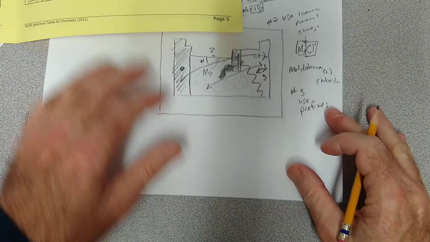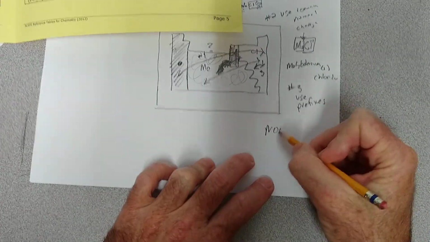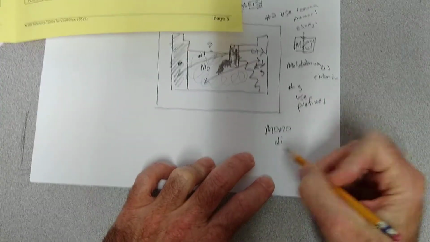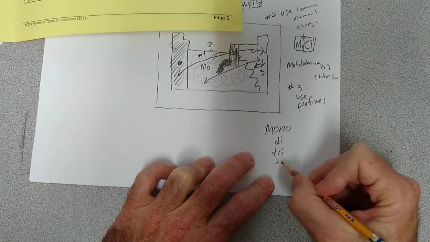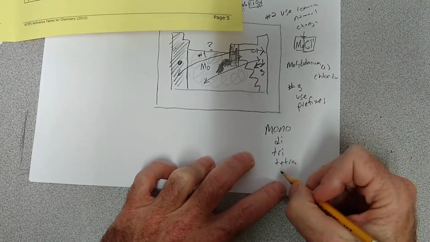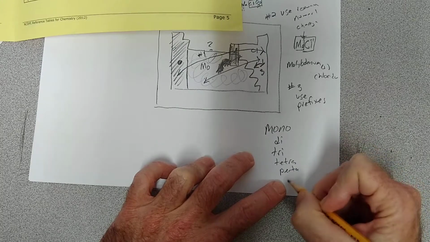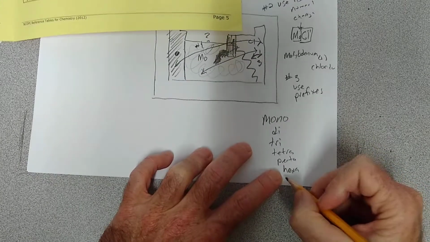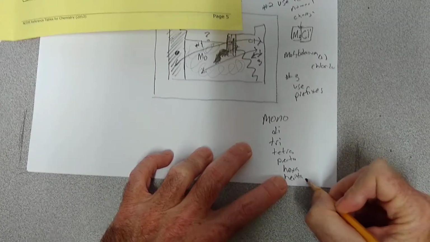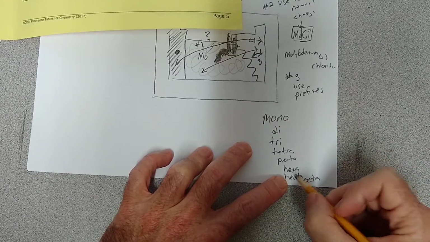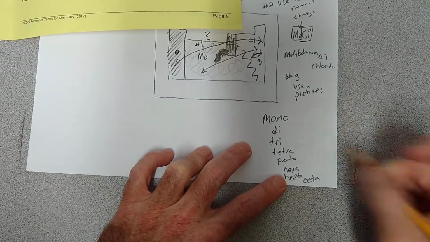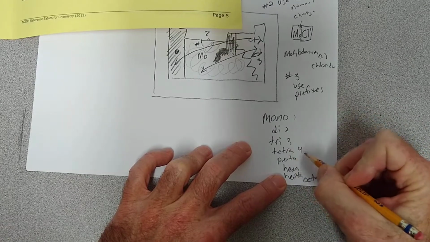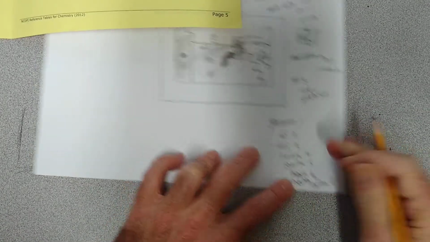And we know that those prefixes are mono, di, tri, tetra, penta, hexa, hepta, octa. And you know most of these already just from living your life. 1, 2, 3, 4, 5, 6, 7, 8.